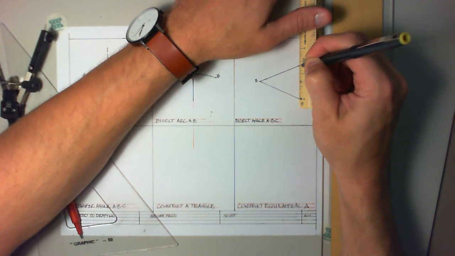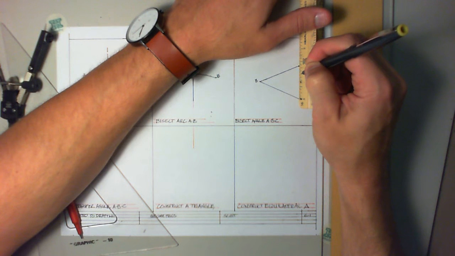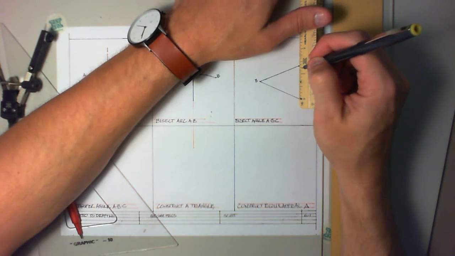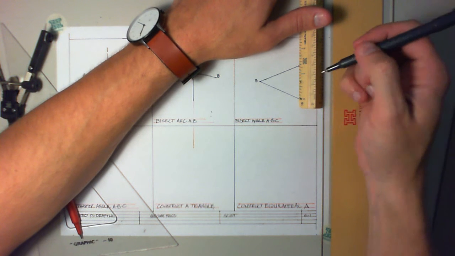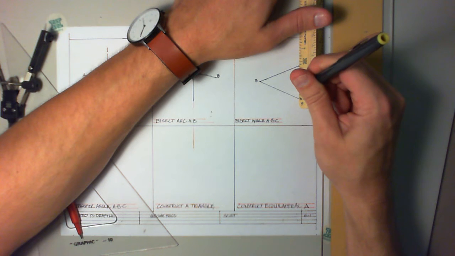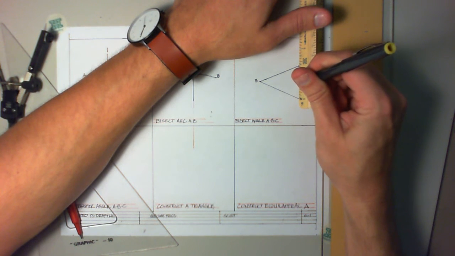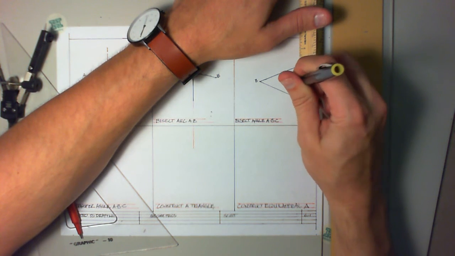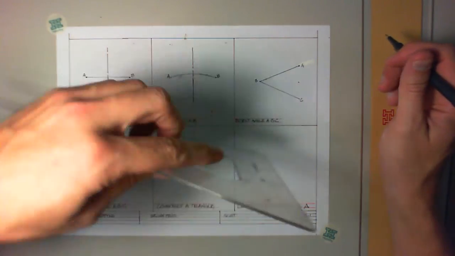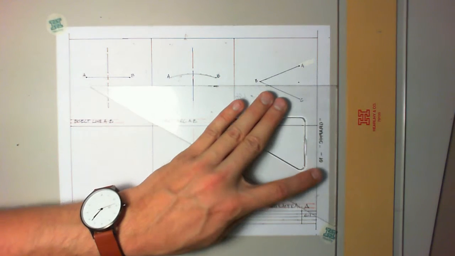Actually, I have 1 5/16. So half of 1 5/16. Let's see, 1, 2, 3, 4, there's 16, 17, 18, 19, 20, 21. So half of 21 is 10.5. So I want to go 10.5/16. 5, 6, 7, 8, 9, 10.5 would put me a dot there. And now that line is going to be bisecting, which means you'll do another center line.